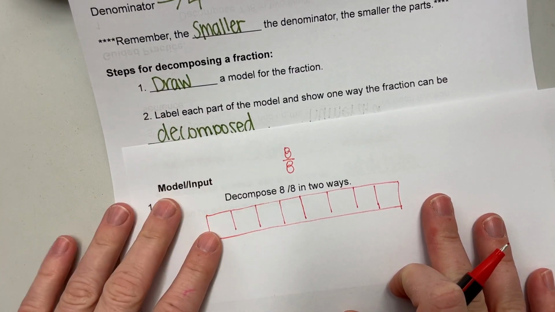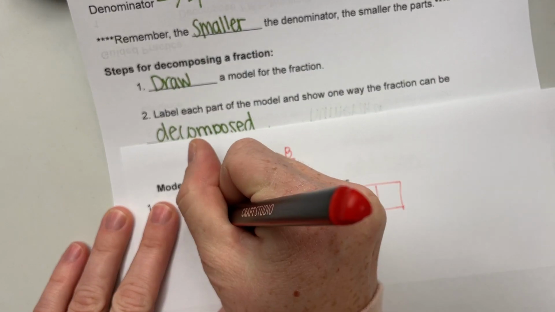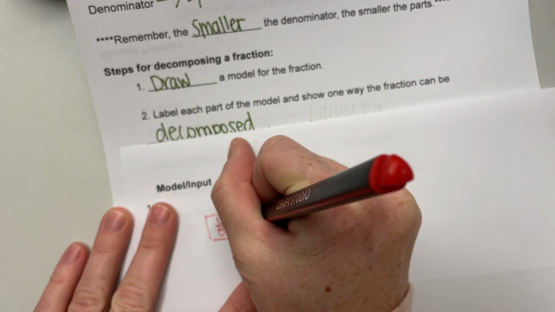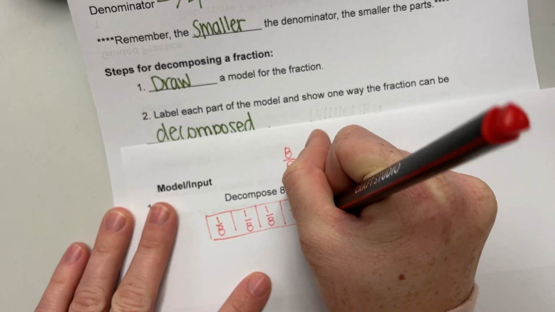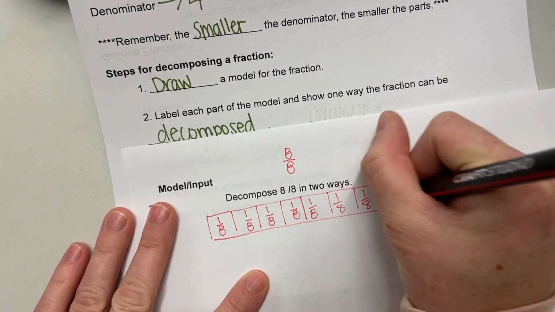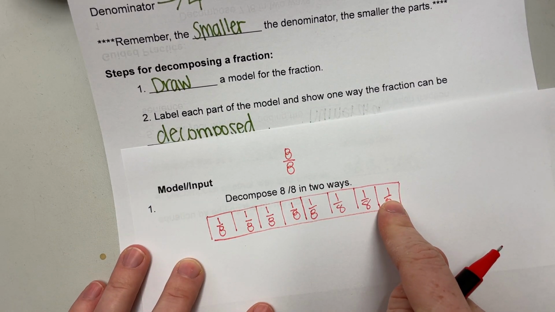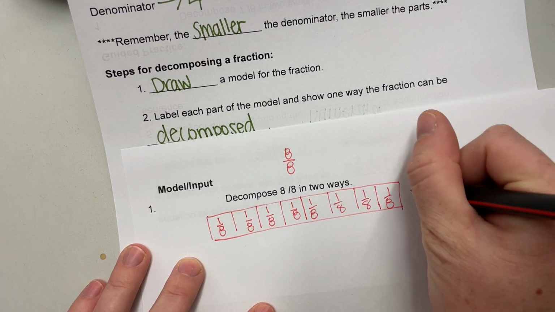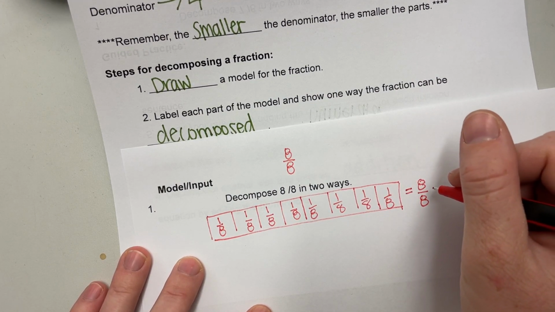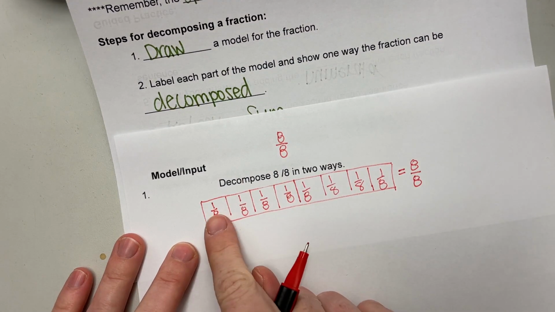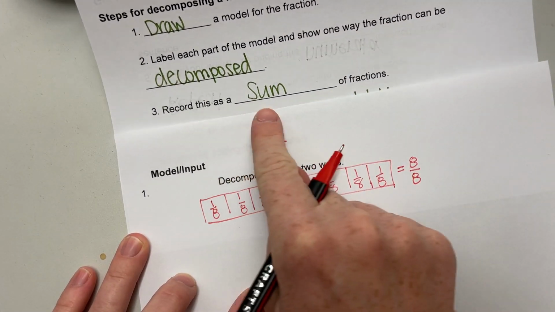Label each part of the model and show one way the fraction can be decomposed. So I'm going to start labeling it. This is 1/8, this is 1/8, this is 1/8, the next one is 1/8. All of these are going to be 1/8. So 1/8, 2/8, 3/8, 4/8, 5/8, 6/8, 7/8, 8/8. Okay, and I'm going to show how it can be decomposed by breaking it up. Okay, third step is record this as a sum of fractions.